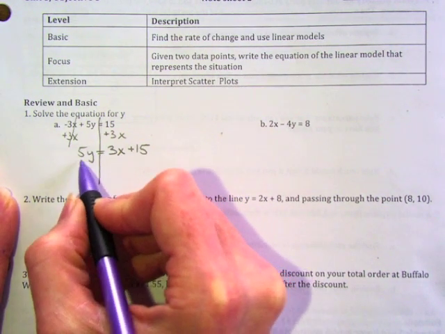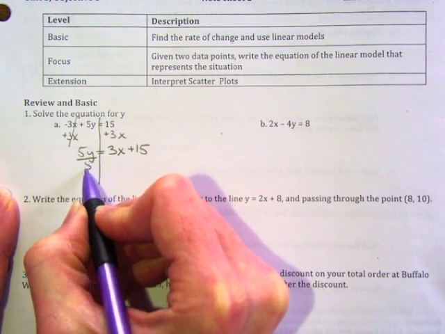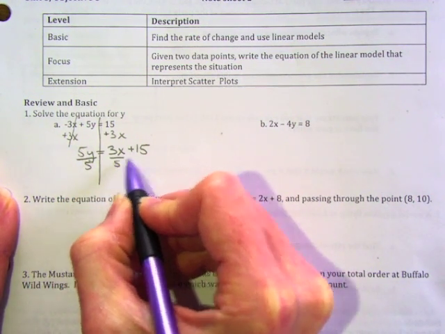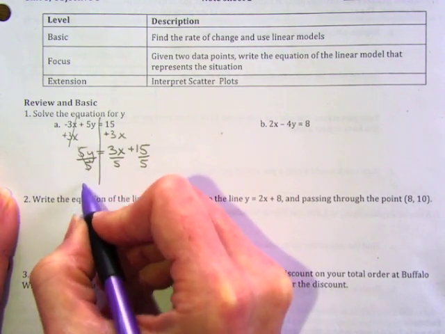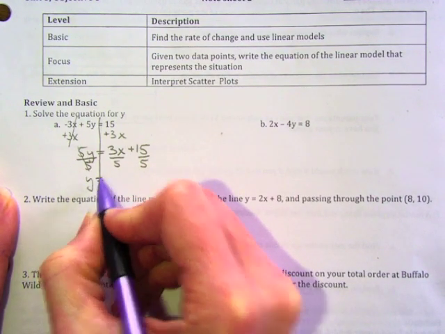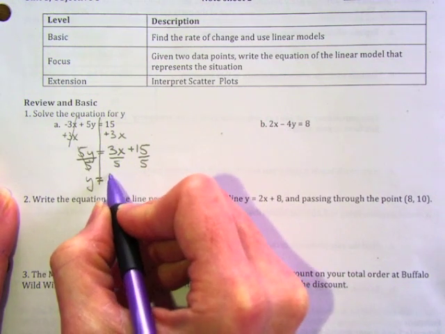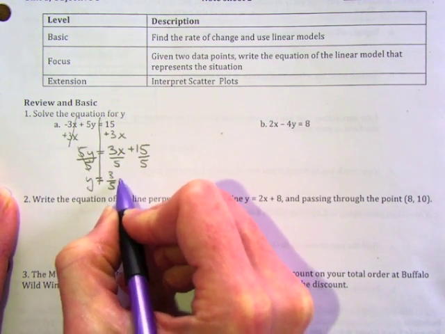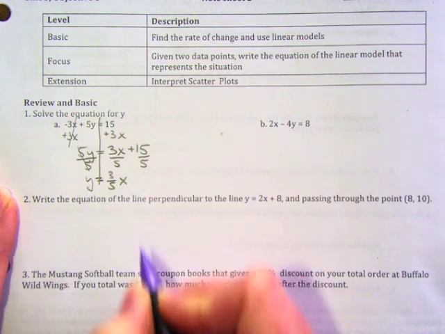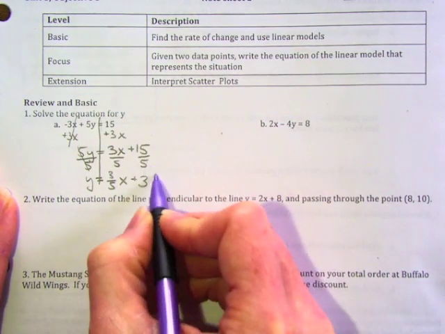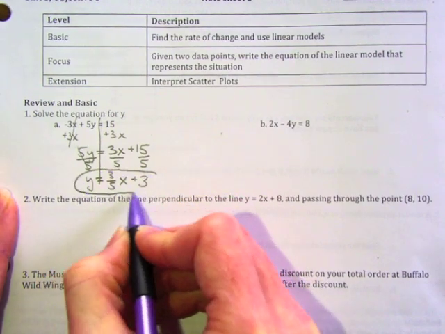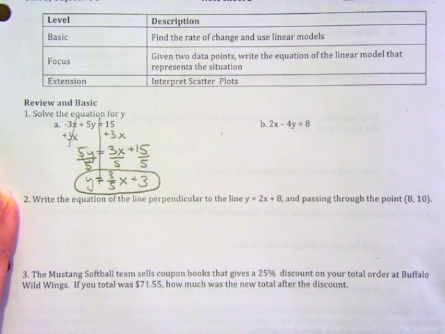We have 5 times y, we undo multiplication by division, and then dividing each of the terms on the right by 5 as well, we are left with y alone on the left side. On the right side, 3 divided by 5 is 3/5, and then we have that multiplying x, plus 15 divided by 5, which is 3. And we get our equation in slope-intercept form, which is done by solving the equation for y.